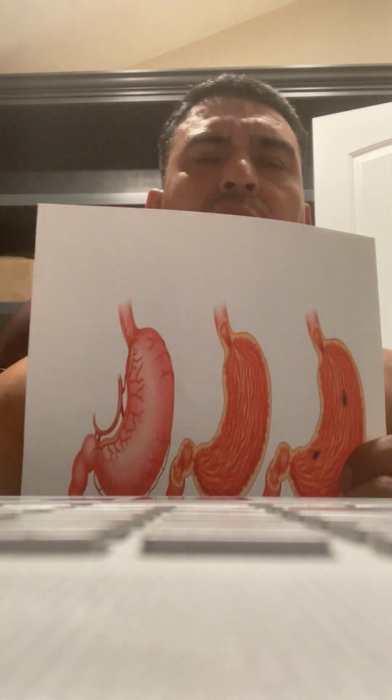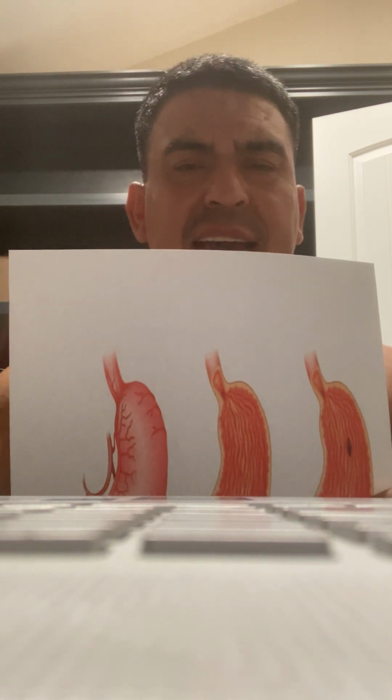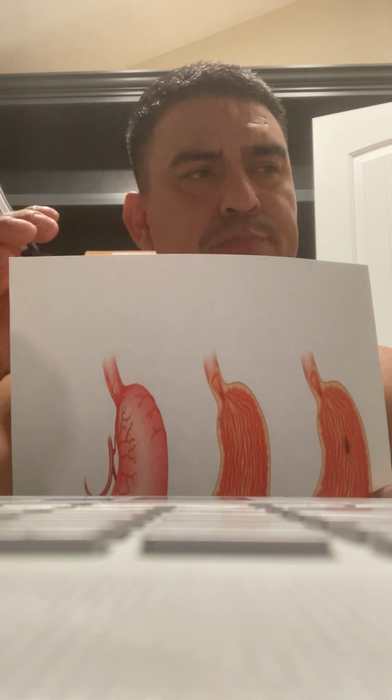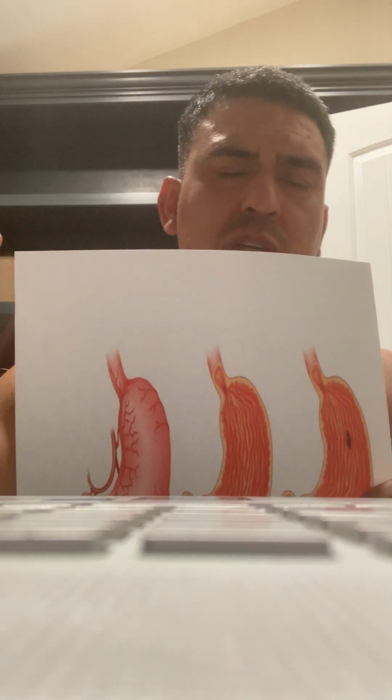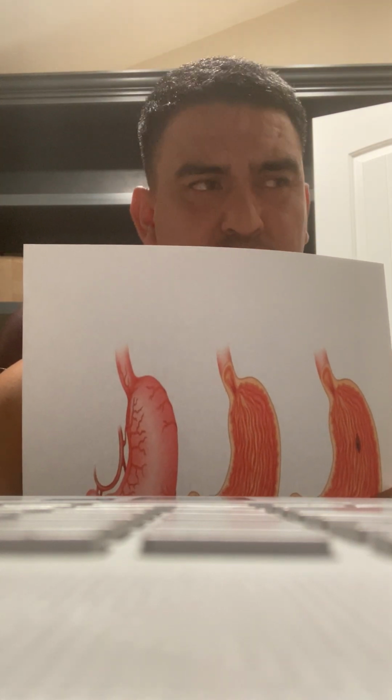Some treatments to treat gastritis are taking antacid medication or some proton pump inhibitors like H2 blockers. And of course, you have to reduce spicy foods.